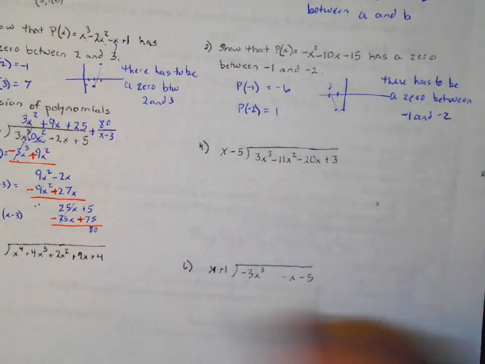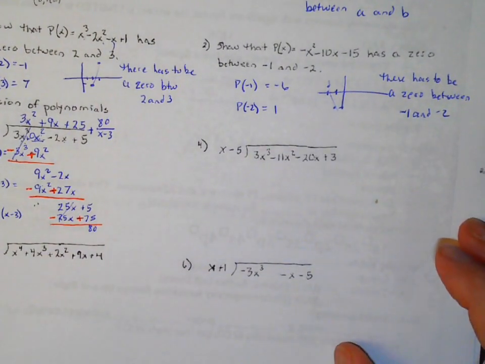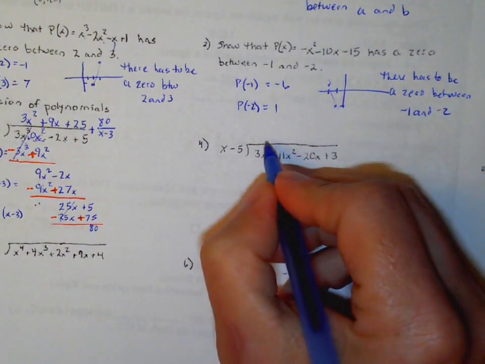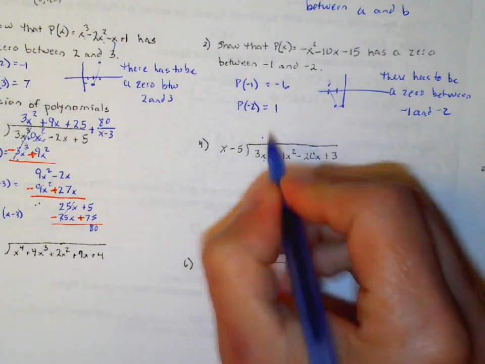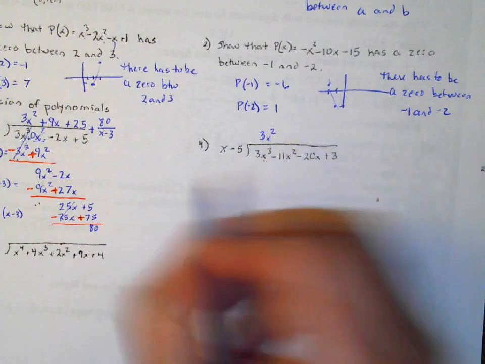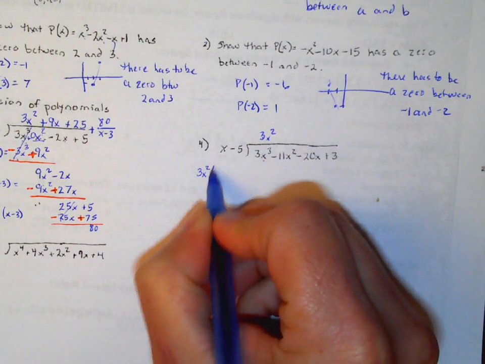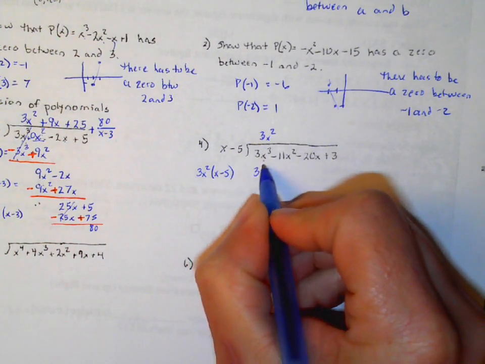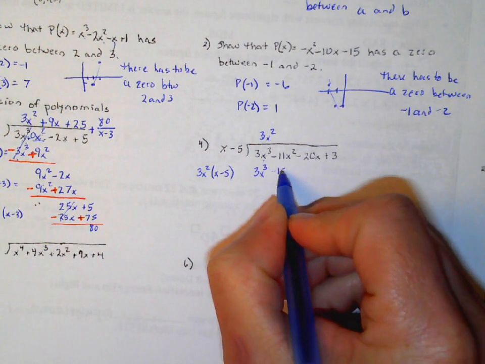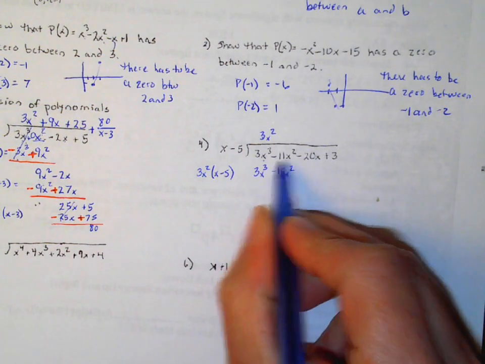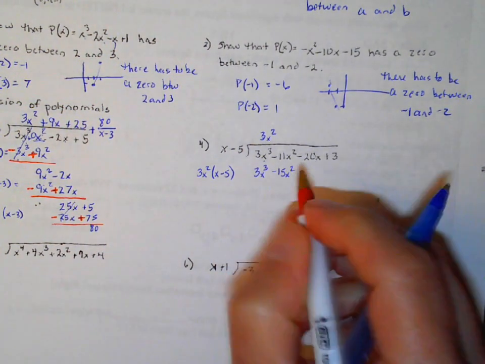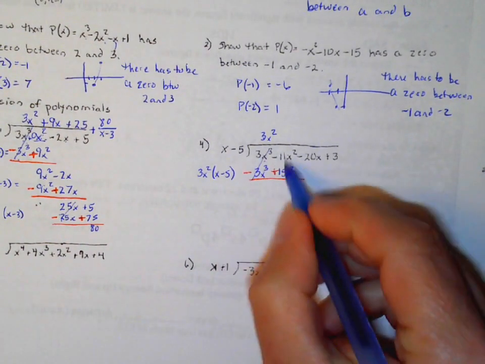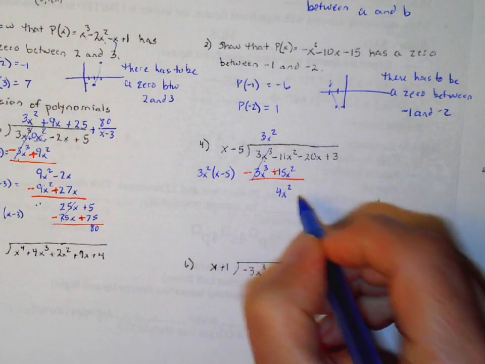Okay, with a couple of these, I want you to pause them and try and do them for yourself, different steps, and then unpause and so forth as we go. So what times x is 3x to the third? 3x squared. Times that x minus 5 there, right? Distribute through is 3x to the third minus 15x squared. I didn't have to leave a space here because all the terms are there. Draw the line and change the signs. So those cancel. Gives me 4x squared. Bring down the next term.